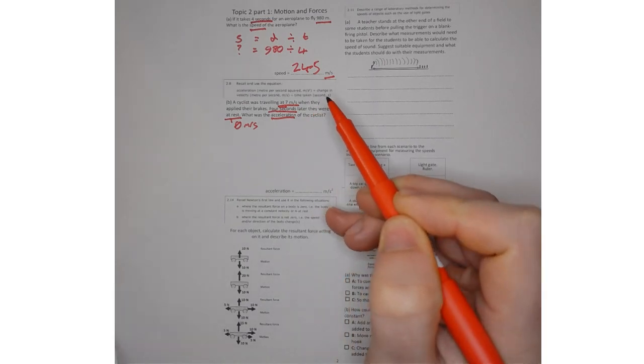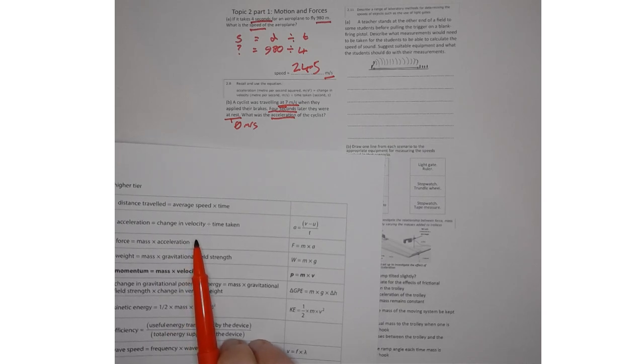Looking at my equation list, what I find is that acceleration is related to speed, which can also go by the name of velocity if a direction is included, divided by time. Specifically, it's change in velocity that I want.